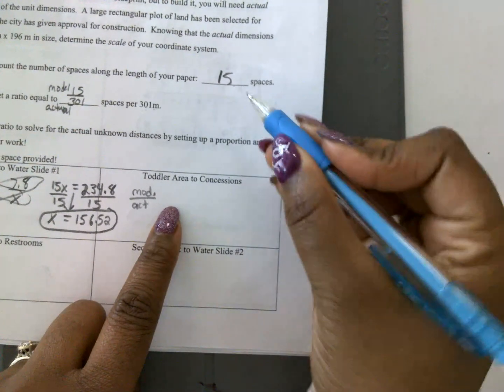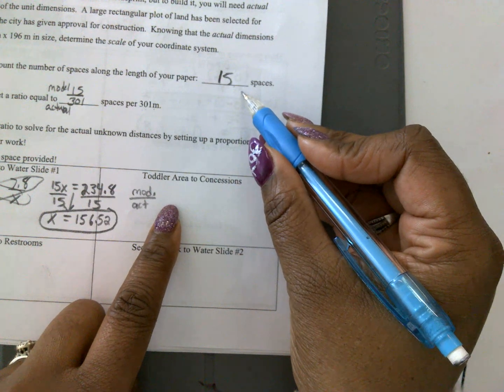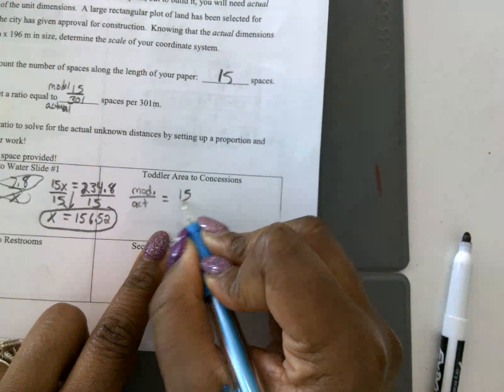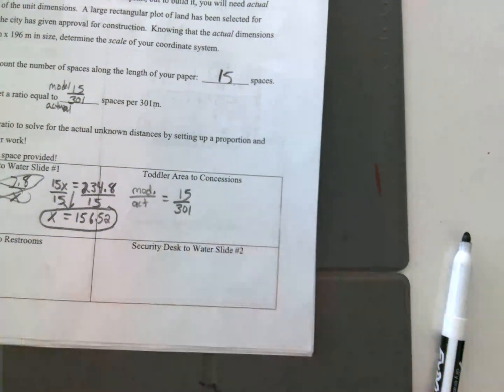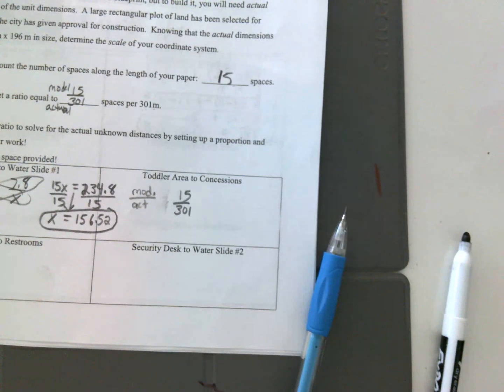Your model is going to be however many spaces your paper is, over this ratio right here, 15 over 301. Okay, I'm going to pause for the cause to make sure you have that ratio correct.